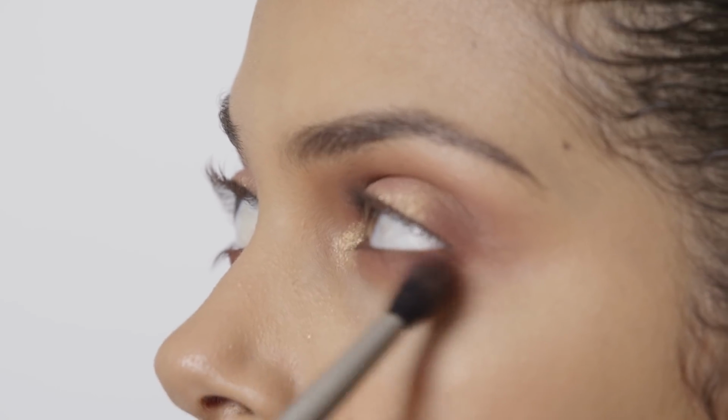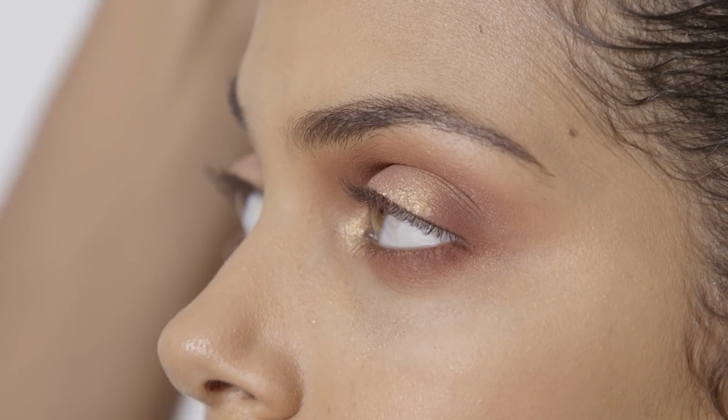Well, I'm not fussing so much. This has more to do with the placement than anything else. I'm going to quickly wrap that up.